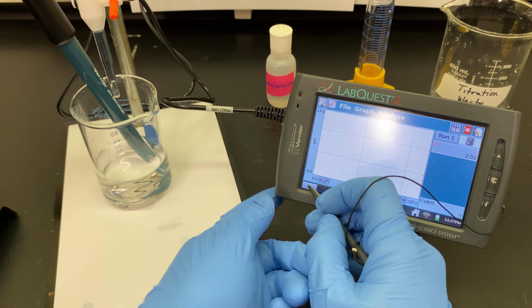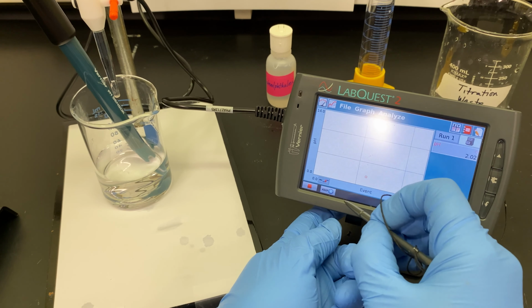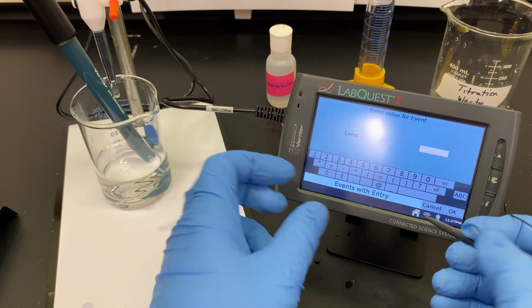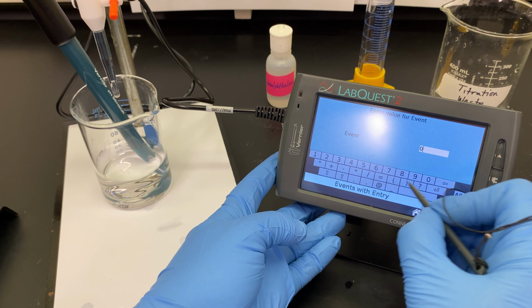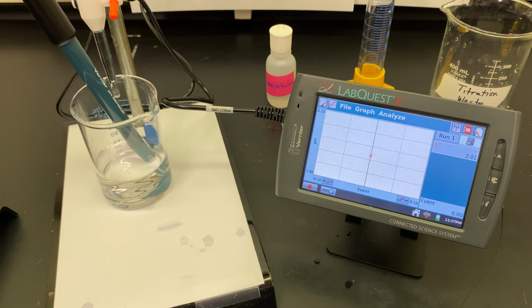Press the play button to begin data collection. Each time a data point is to be collected, press the Keep button, then enter the volume of the base added during the titration. At this point, 0.00 milliliters is entered as no base has been added to the reaction.